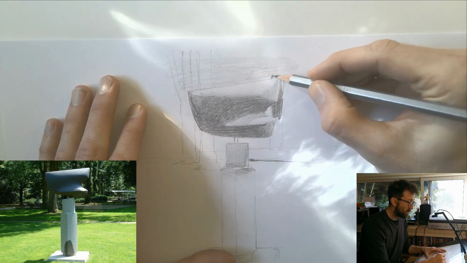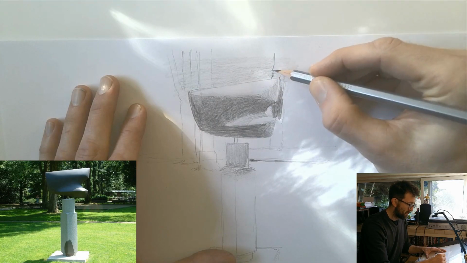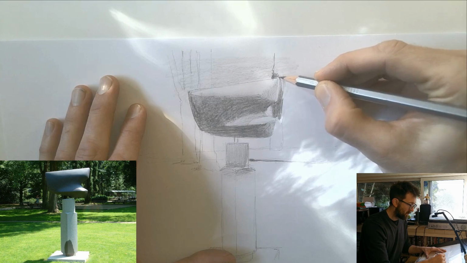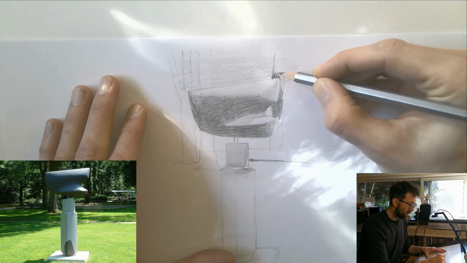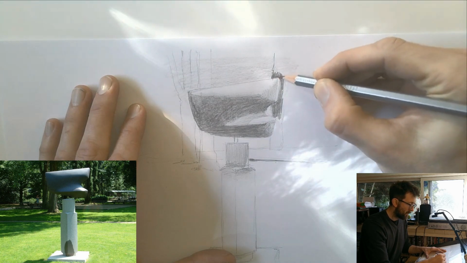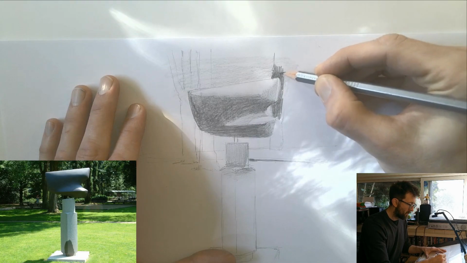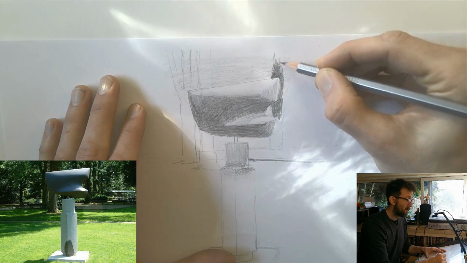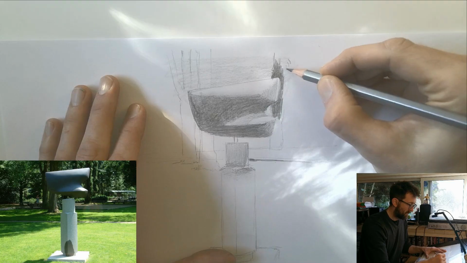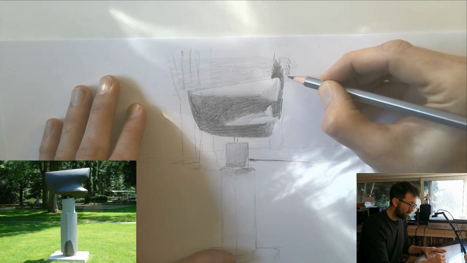Where I left off over here with this really dark background tree. Put in some of these little textural lines.